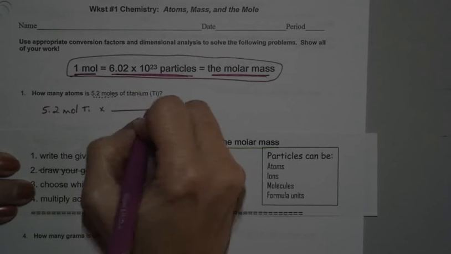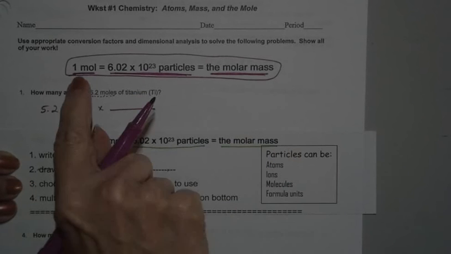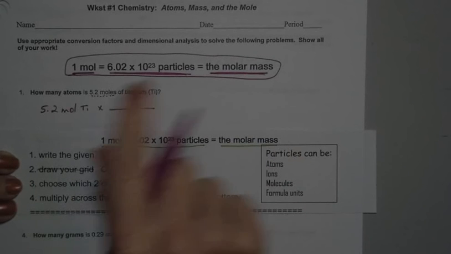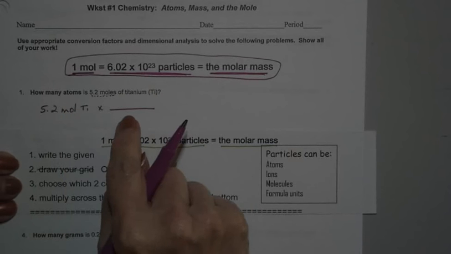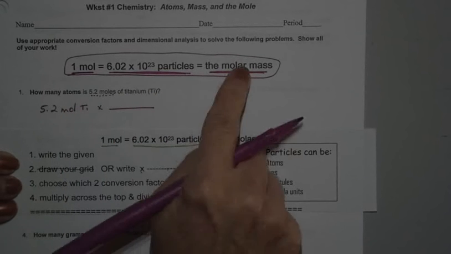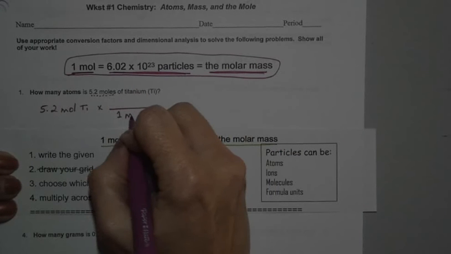And then the third step is choose which 2 conversion factors to use. You're going to use 2 of these. Whatever I start out with here, I want to put on the bottom here so they cancel. So of these 3, the only one that's mole is this 1 mole. So I put 1 mole down on the bottom, and that way my moles will cancel out.